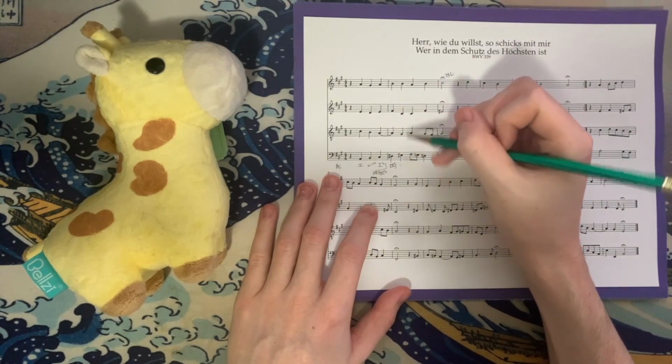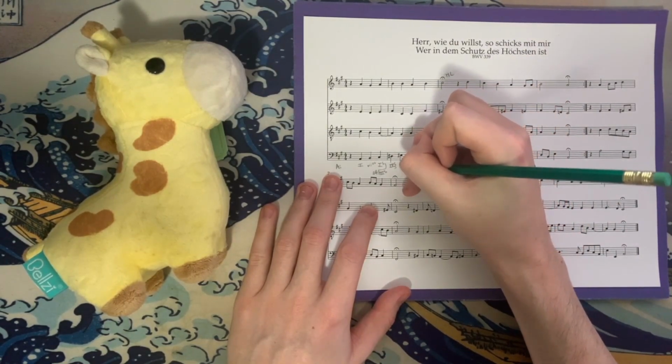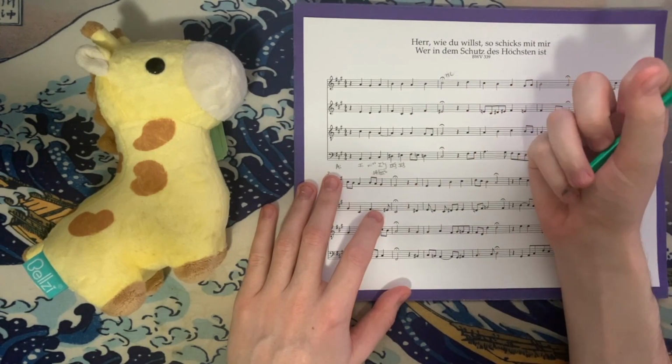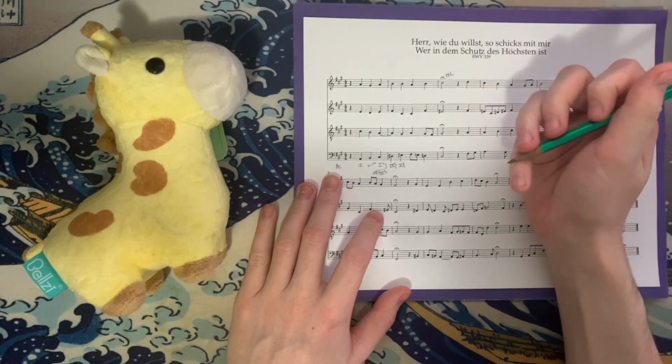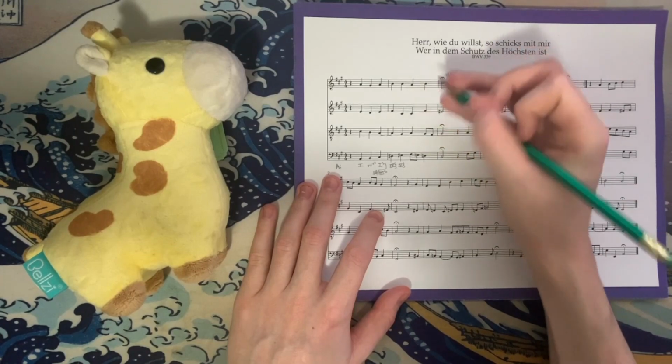That takes us to E sharp, G sharp, C sharp, and B. Very common chord to come after 4-6-5. This is C sharp 7 over E sharp, or 5-6-5, and we would expect this to resolve to F sharp minor. Yeah, F sharp, A, C sharp, and A.